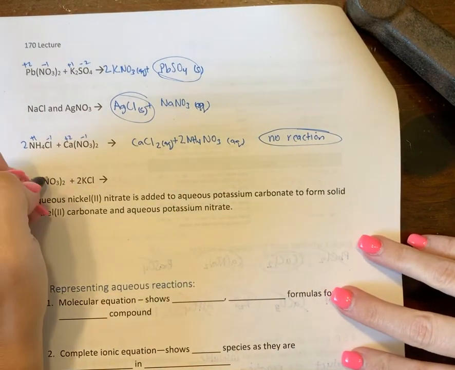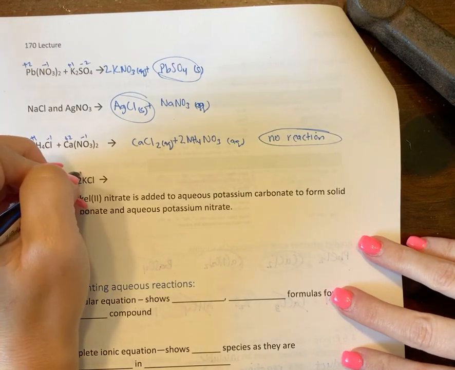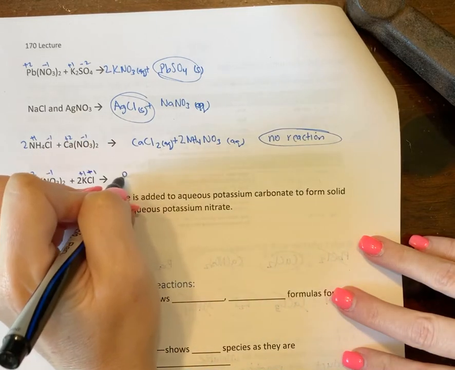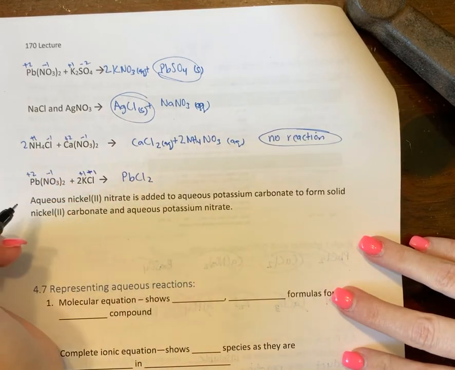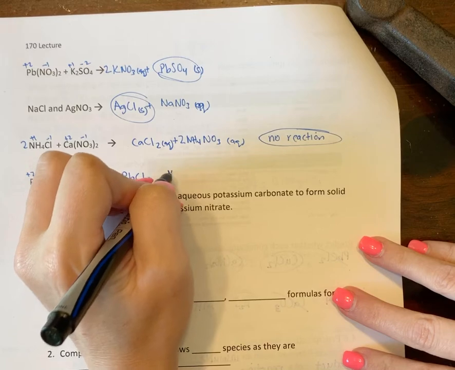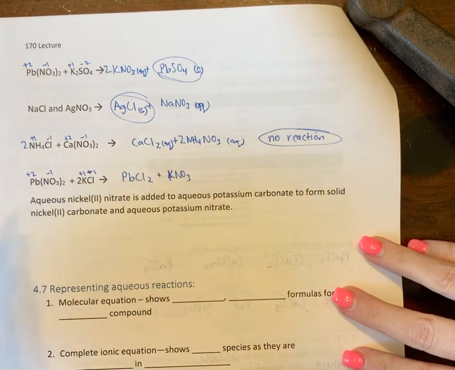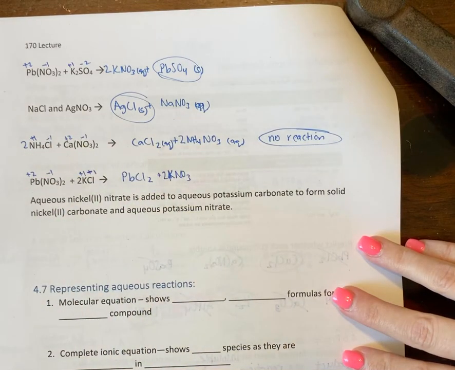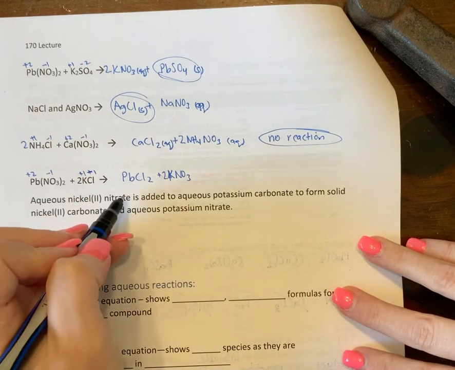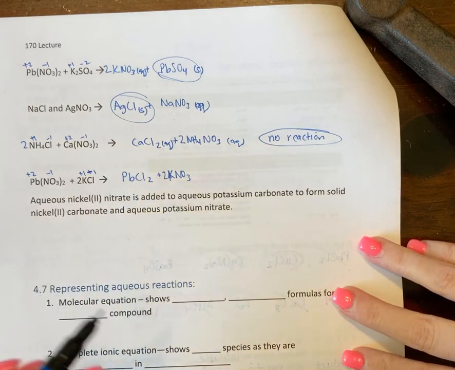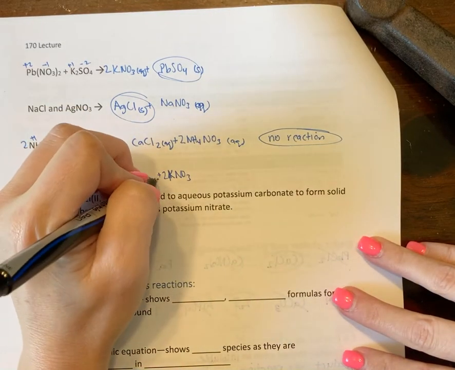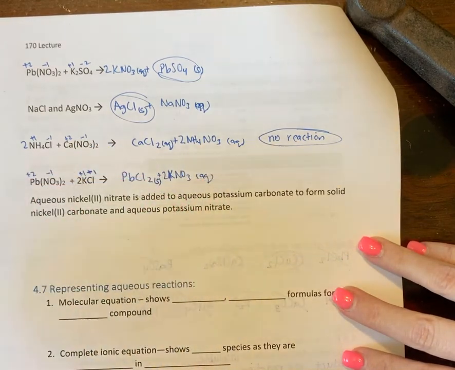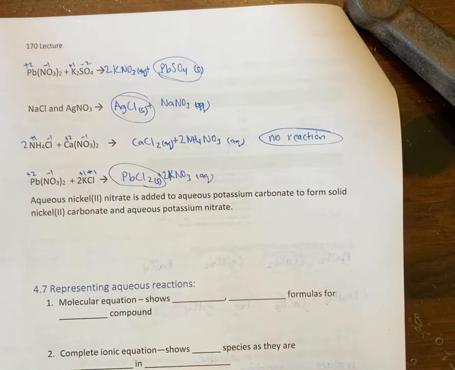All right, so let's look at this. -1, +2, +1, -1. Okay, so PbCl2 and KNO3. And we need 2 of those. All right. Lead 2 chloride. Lead 2 is almost always insoluble. And nitrates are always soluble. So yes, there's our reaction that we'll see come out.